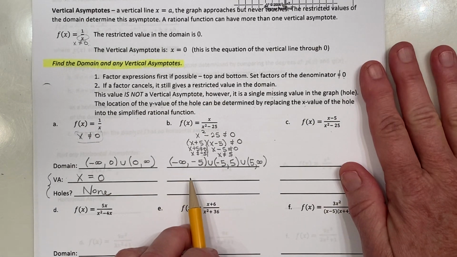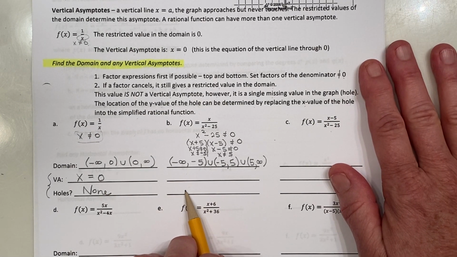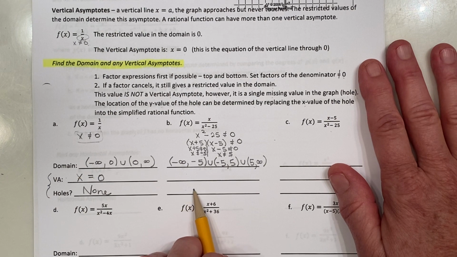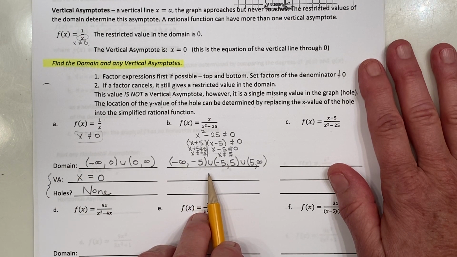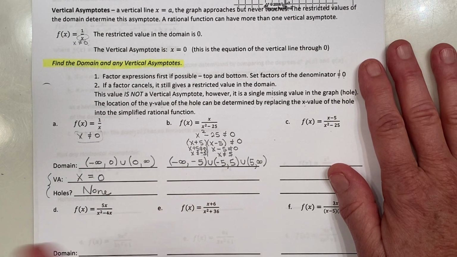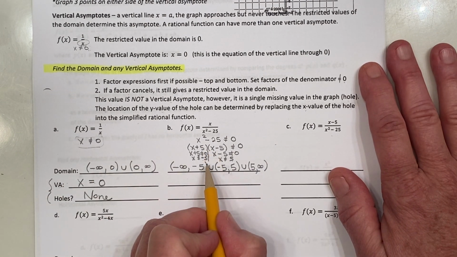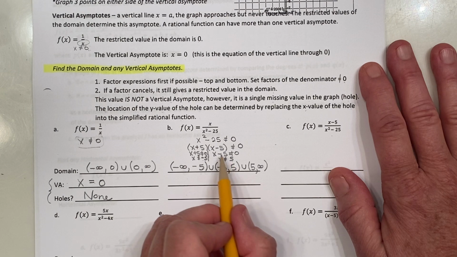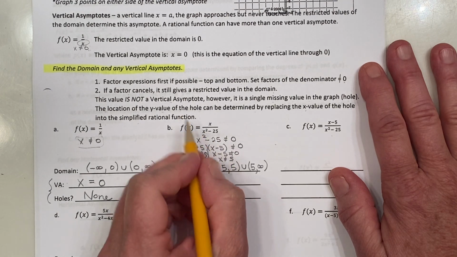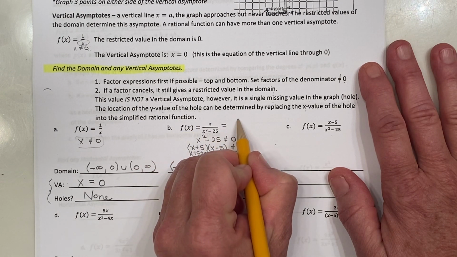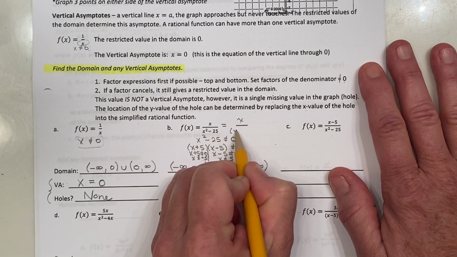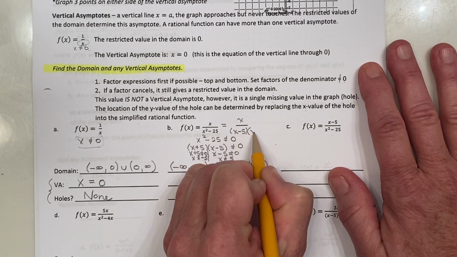Do we have any vertical asymptotes, or do we have holes? Do we have one of each? Are they both vertical asymptotes at those restricted x values, or are they both holes? It could be any kind of combination. Well, for us to figure out if these two restricted values are vertical asymptotes or holes, we want to see if we have a common factor with the numerator. So let me kind of clean this up. So the numerator is just x.